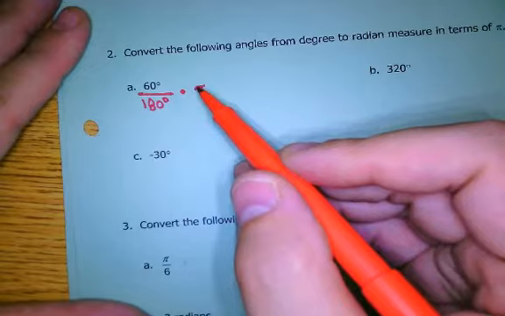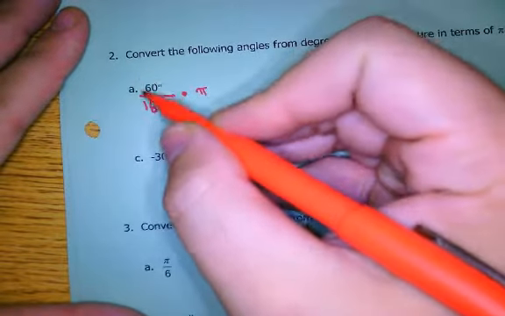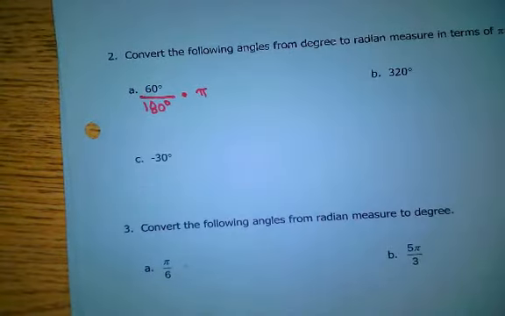So how does this simplify right here? What's 60 over 180? 1/3. Is that because we're dividing by 180 and multiplying by pi, because 1 radian equals 180 over pi? That is correct. And we have to get pi out of the denominator.